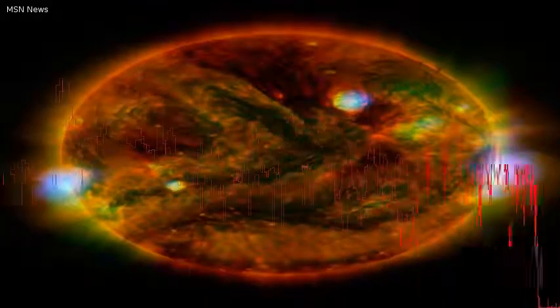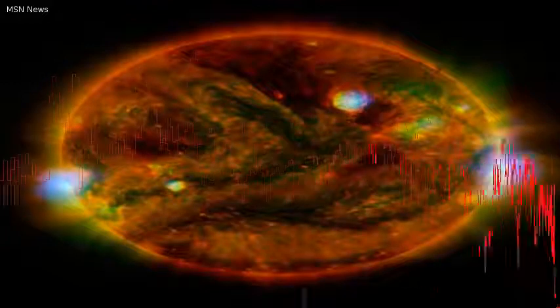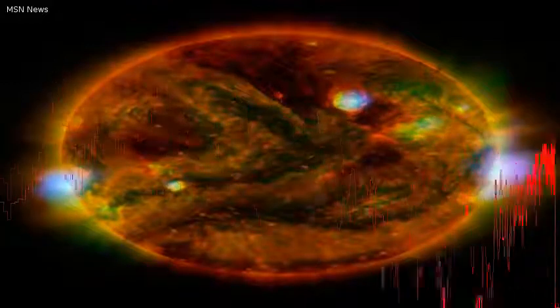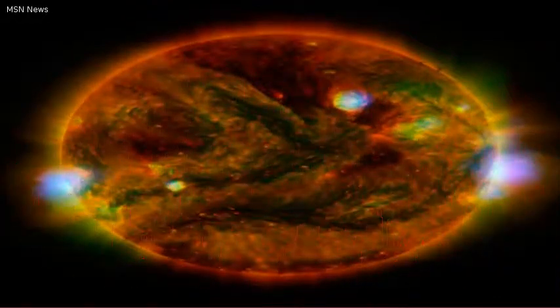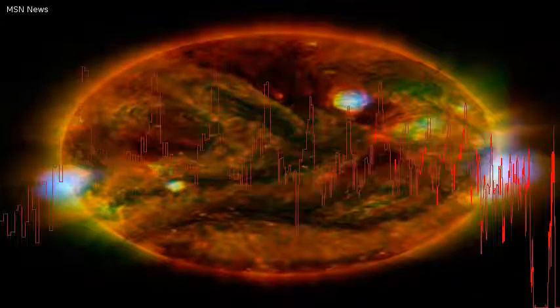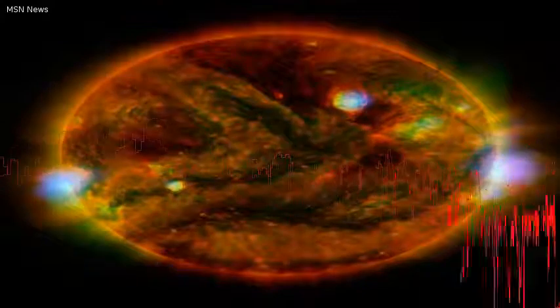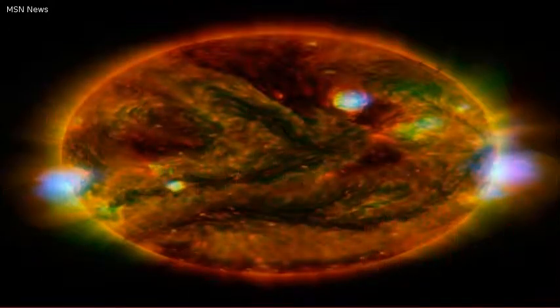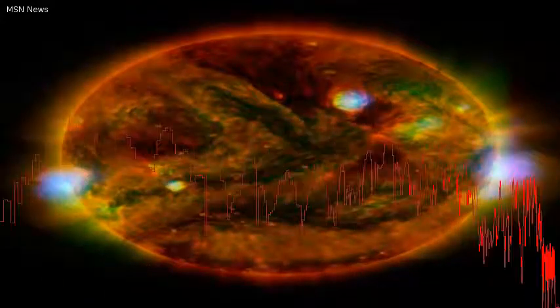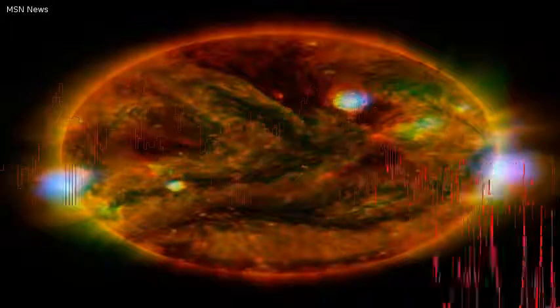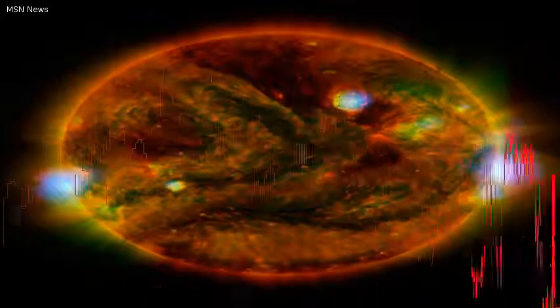This photo was created from photos taken by the NuSTAR and SDO as well as another telescope that belongs to Japan called the HINODE. This photo of the Sun is a combination of photos taken from 3 different telescopes.